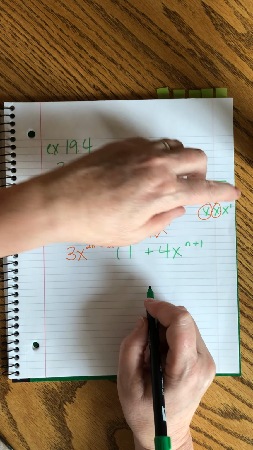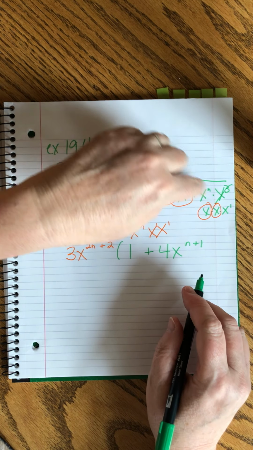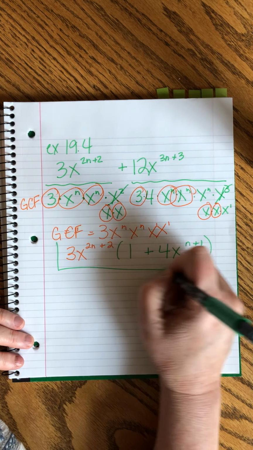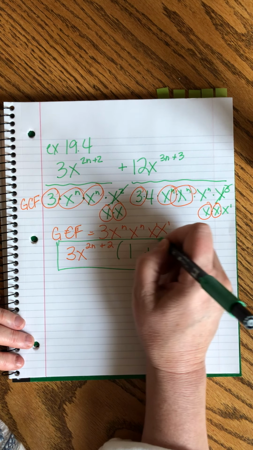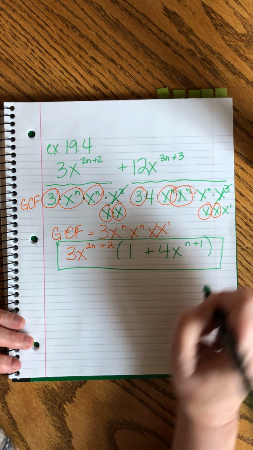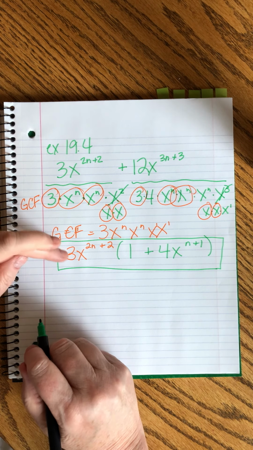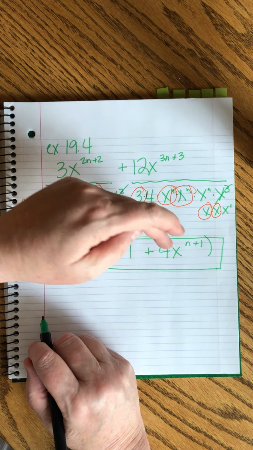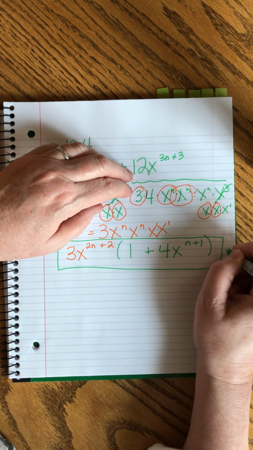There's the n and there's the 1, and we add them because when you're multiplying the bases, you add the exponents. So this is our final answer. I wrote the greatest common factor in a different color so you can follow the logic of that. 3x to the 2n plus 2 times the quantity 1 plus, yes, just double checking to make sure I'm right.